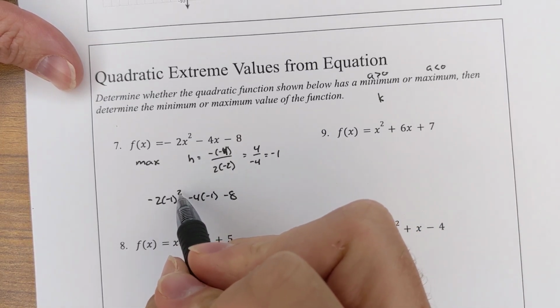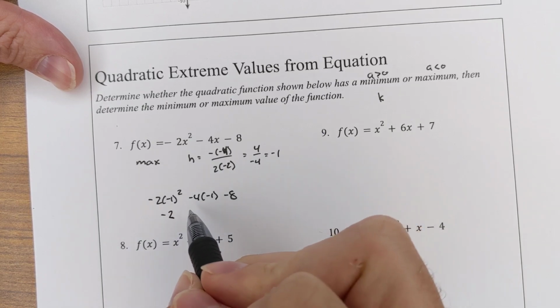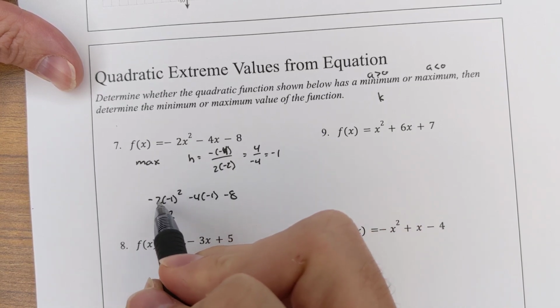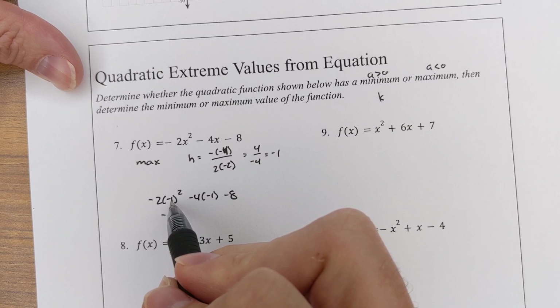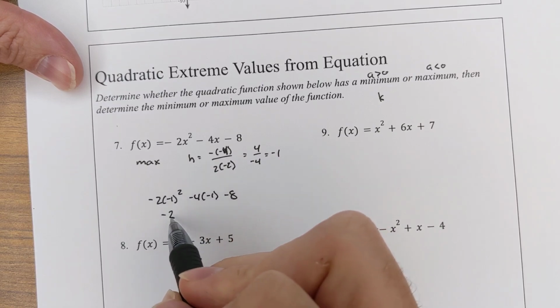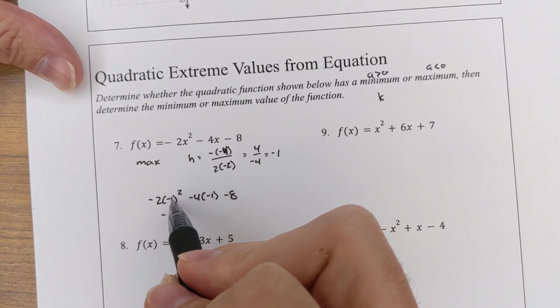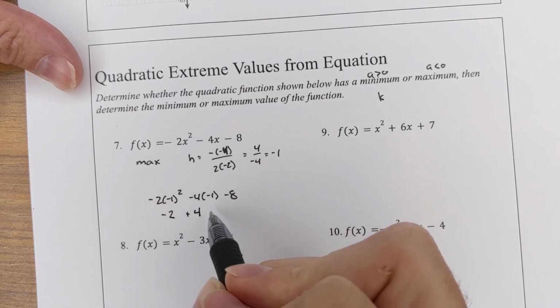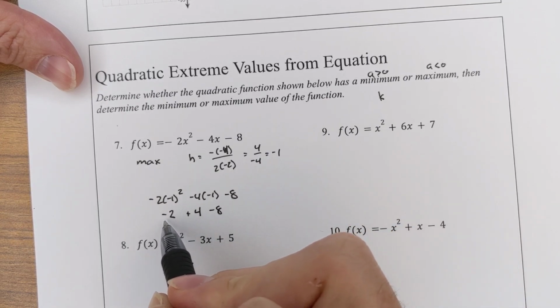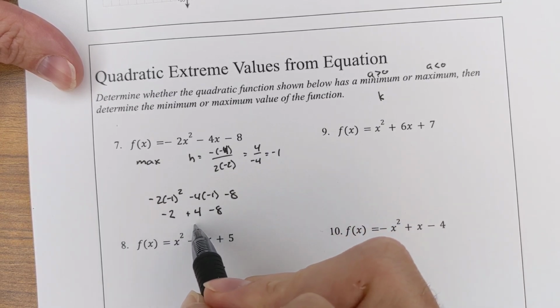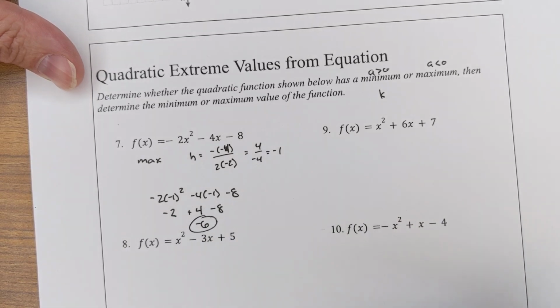So negative 1 squared is positive 1, so that's going to be negative 2. Remember, the exponent comes first and not the multiplication. It's not negative 2 times negative 1 and then square. That would be positive 4 down here. It's exponent first. Plus 4 minus 8. So that is negative 10 plus 4, so that's negative 6. So that would be my maximum value.